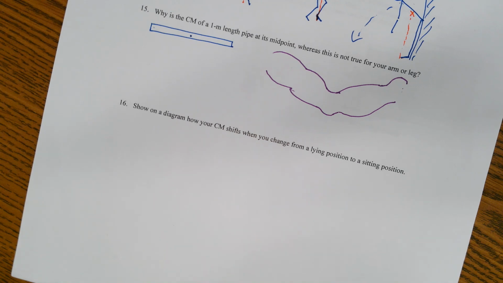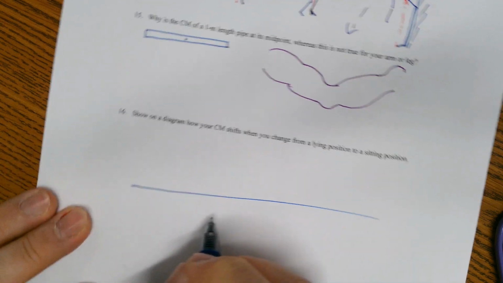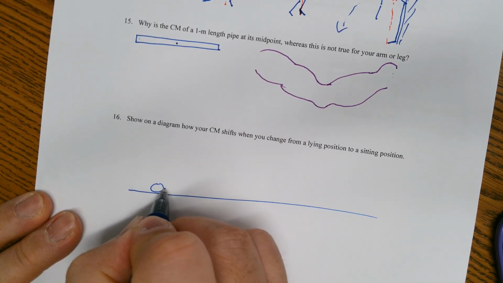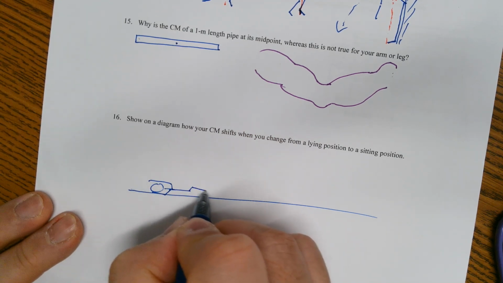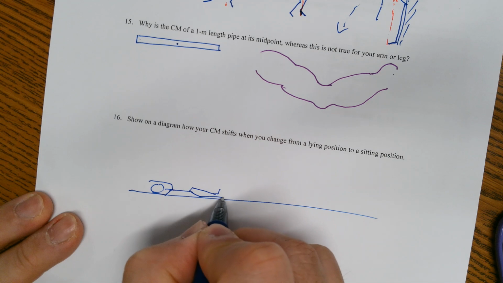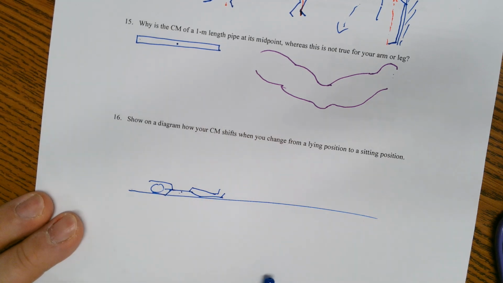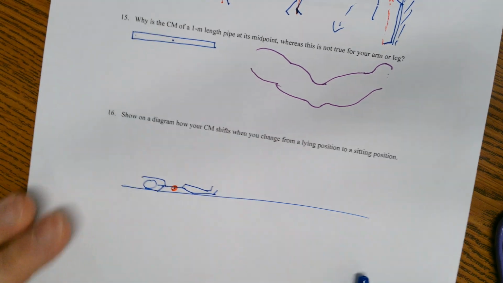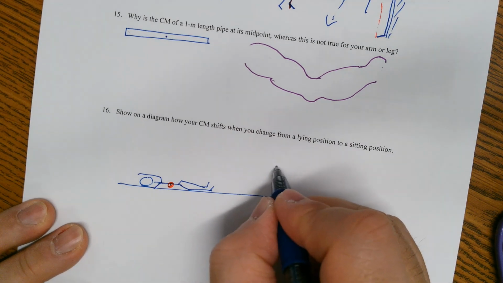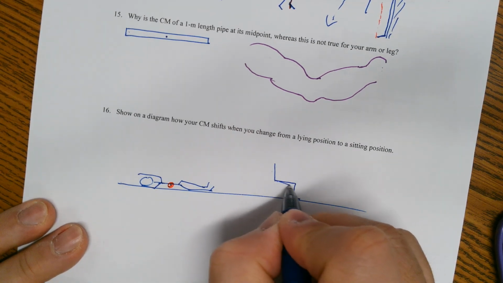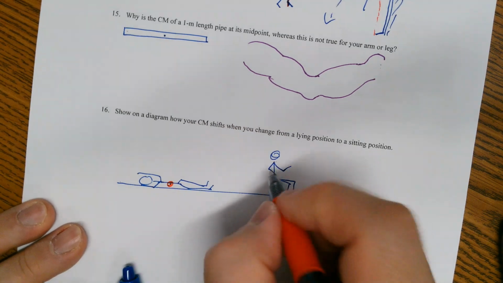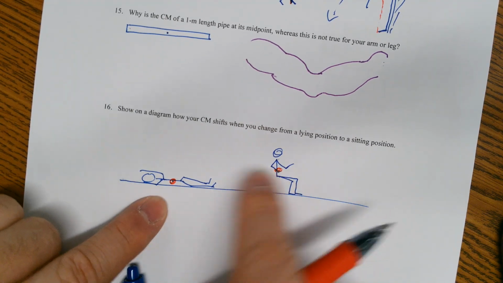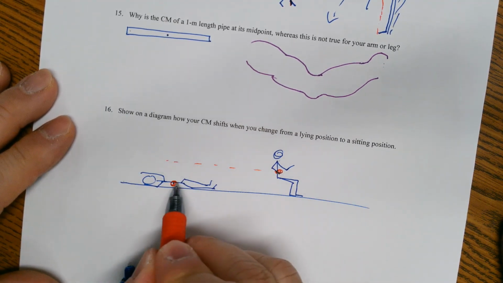And last but not least, if you were to lay down on the floor, right? Here's Zach laying down on the floor. Here, the center of mass would be right near the floor. But if Zach is sitting down, then the center of mass will be up here. So notice the shift in center of mass.